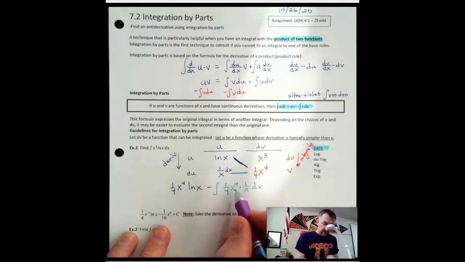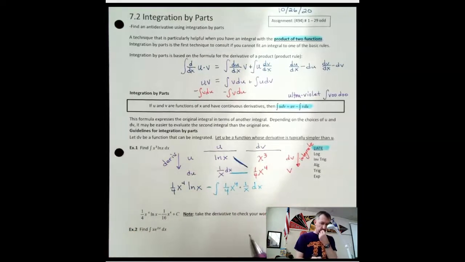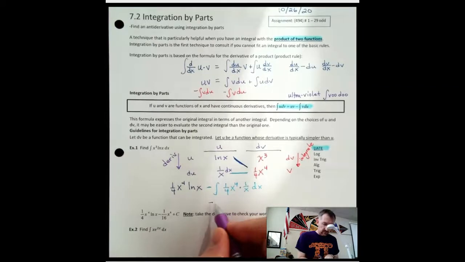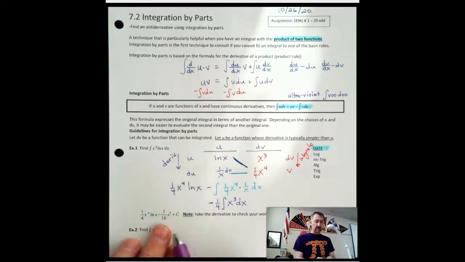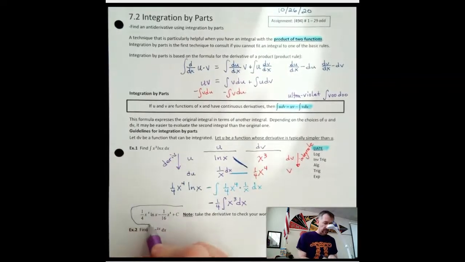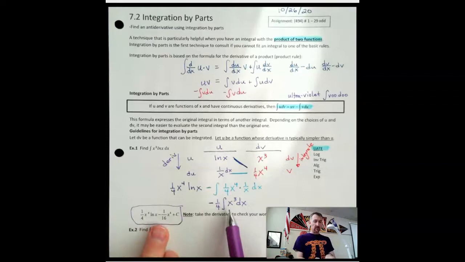So if we integrate that, let's simplify this first. I'm going to factor out that 1/4, and then this is going to be x cubed. Okay, so now when we integrate this, we add 1 to the exponent, divide by the new exponent, so that's going to give us x to the 4th and another 1/4. And so that's where we're going to get this. All right, we already had that. And then we integrate this.